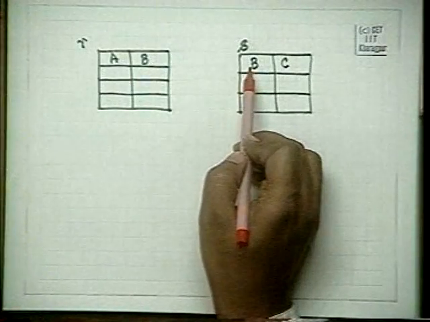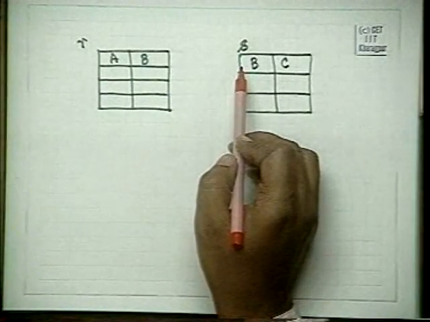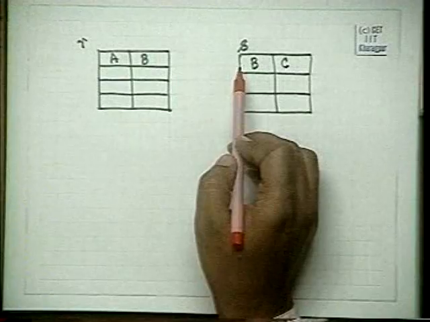Two attributes with the same name are actually having the same types. We have defined first only the attributes and then we have defined the relation schemes.